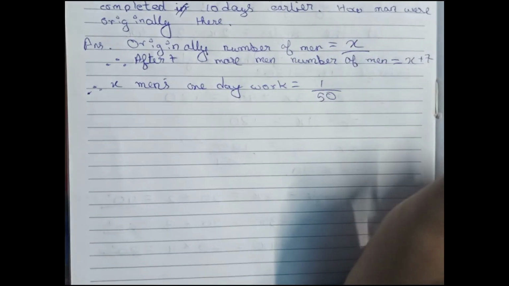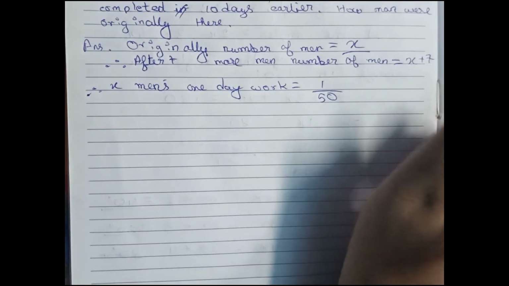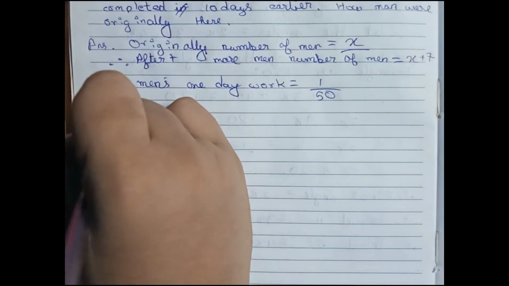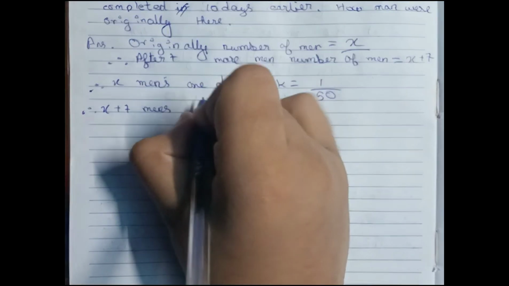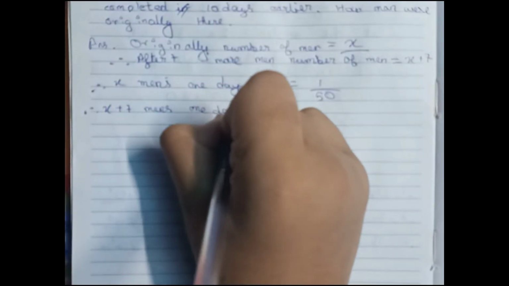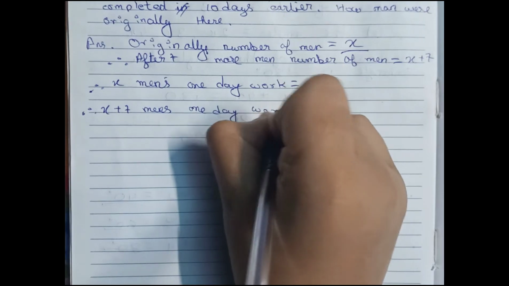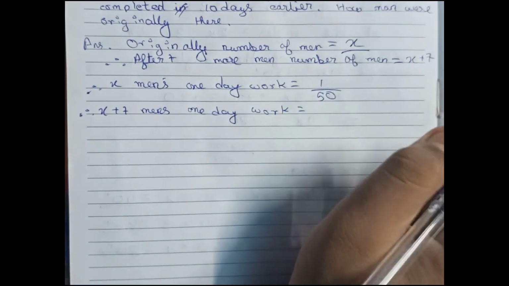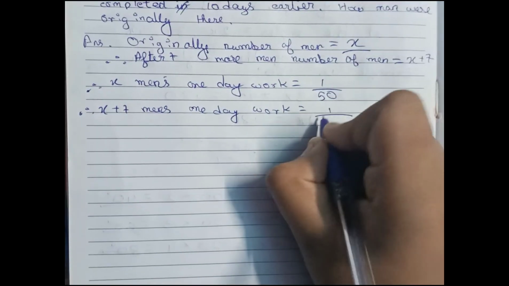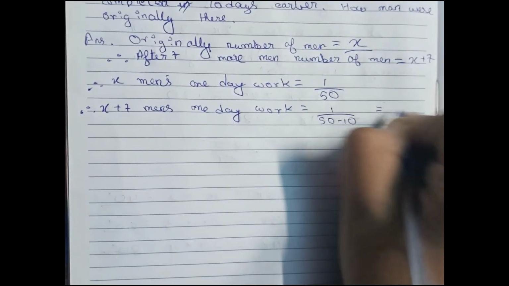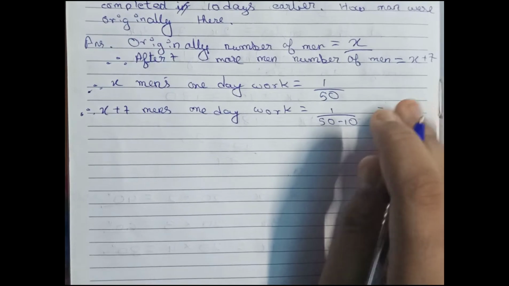So 1 divided by 50, and x plus 7 means 1 day work equals to, so it is given in the question that they will take 10 days earlier to finish the work. So it will be 1 by 50 minus 10, that will be 1 by 40.